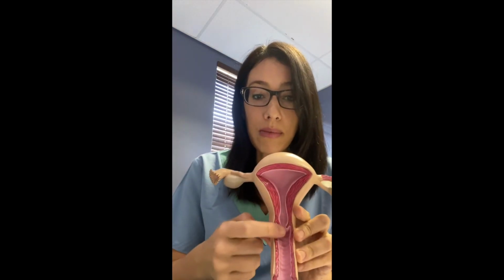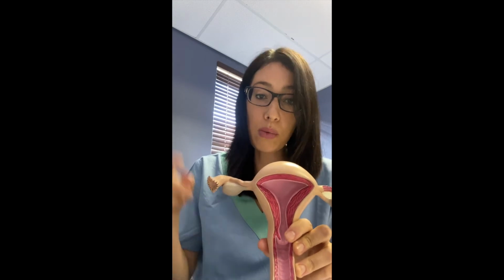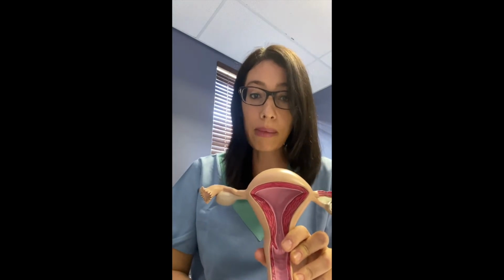We can put some dye inside of the uterus, much like the HSG, except you are asleep. You're under an anesthetic. And we can watch to see that the dye spills out the end of the tube. So again, we put some dye in here and we watch to see that the dye spills out into the tube because we're looking with the camera into the tummy.